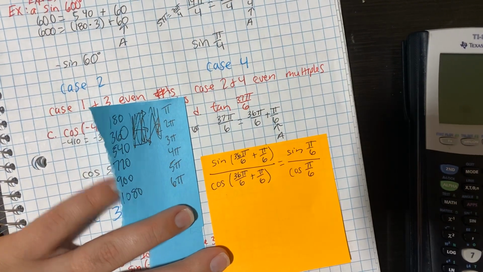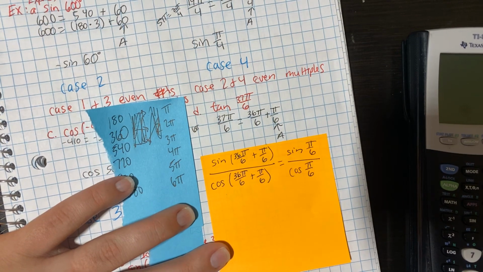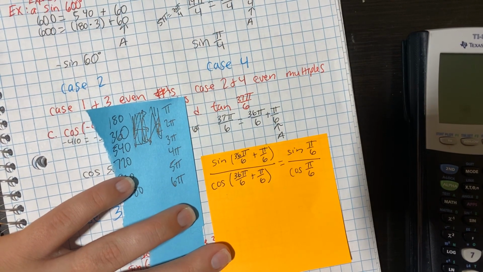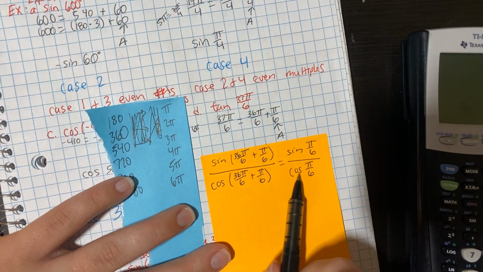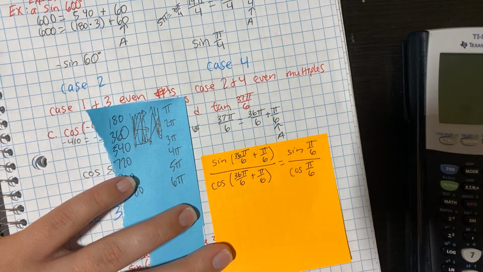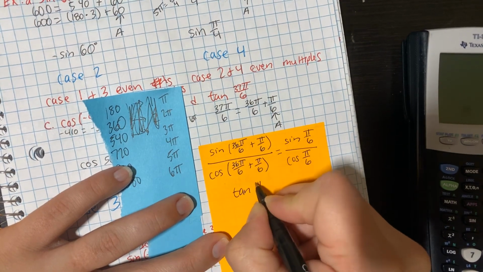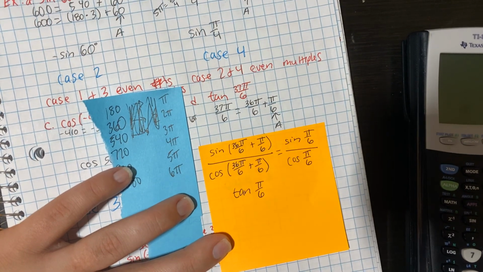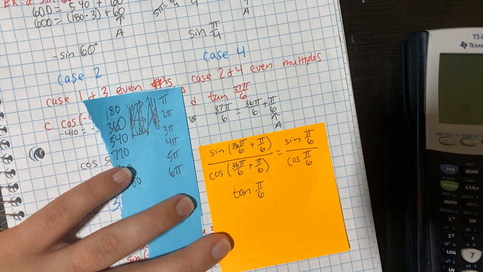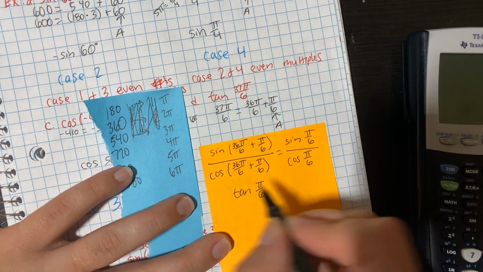In this problem, my skipping worked, but it won't always work. So please be aware and be careful. Okay. So now I have sine of pi over 6 over cosine of pi over 6, which then equals, we could just simplify it to tan of pi over 6, which is what I assumed, but we have to be careful.